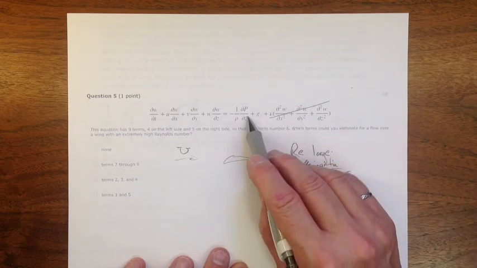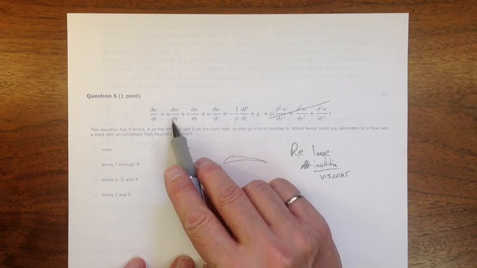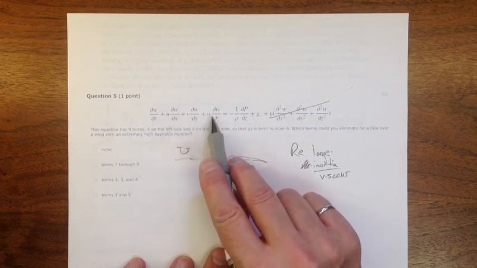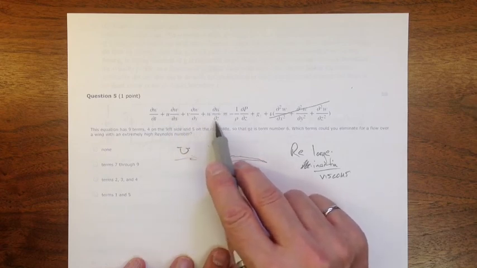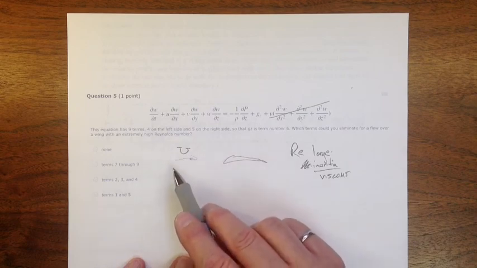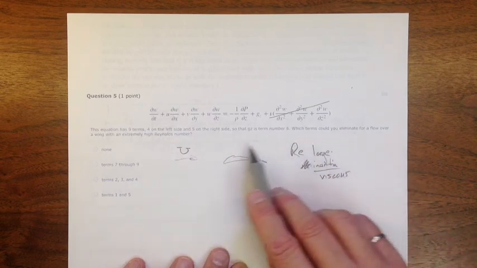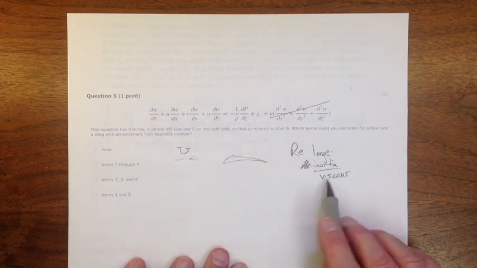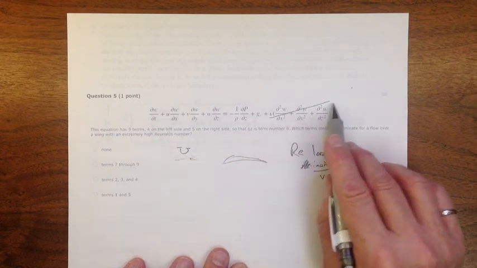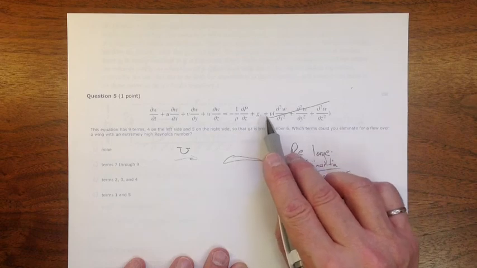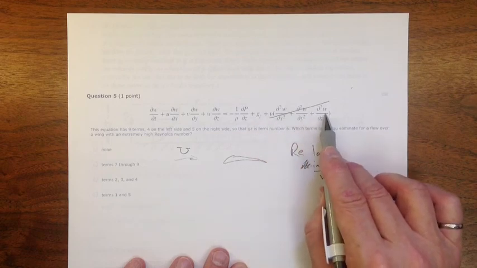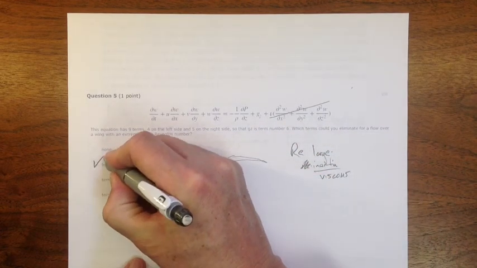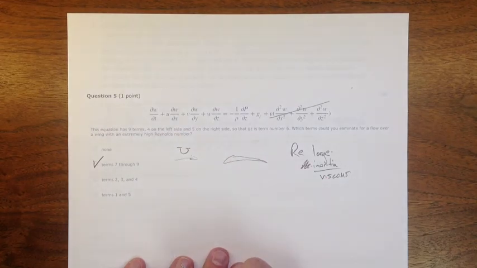Pressure gradient? No, there'll be pressure variations. The flow could be three-dimensional, so it's going to have changes in x, y, and z. And it might not be steady, so we can't eliminate that one. So I would say we can just eliminate these last ones. That was term 6, so 7, 8, and 9. That's the answer I would choose.